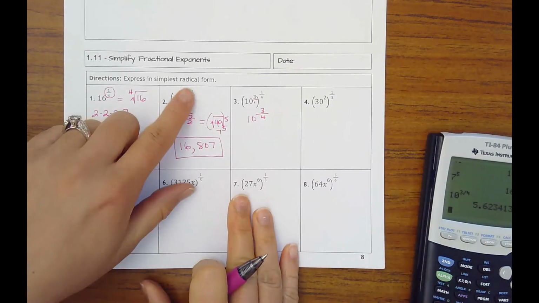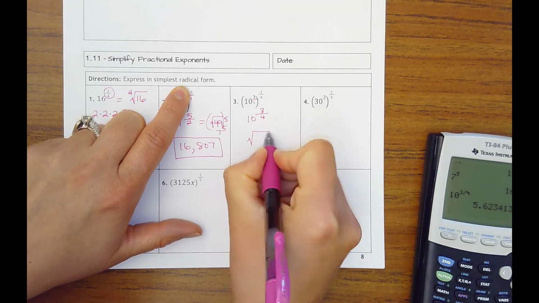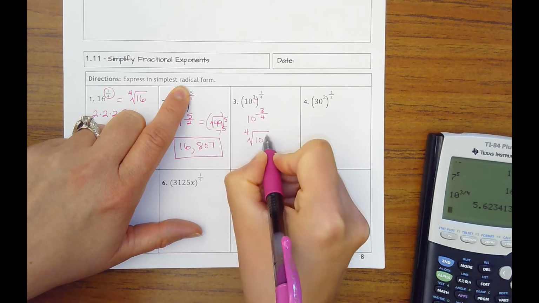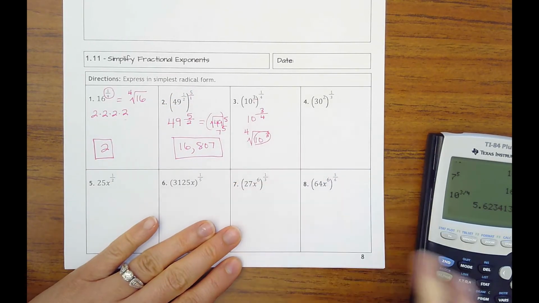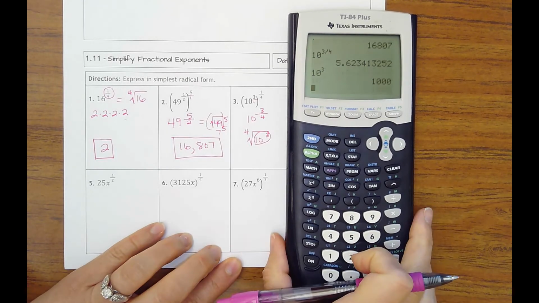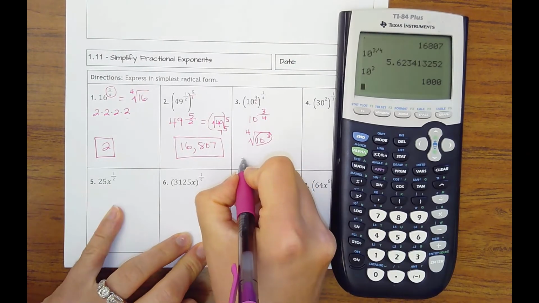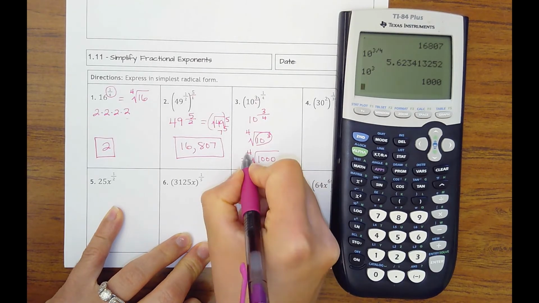They want you to actually express it as a radical. So this would become the 4th root of 10 to the 3rd power. And then they want you to simplify 10 to the 3rd power, which means 10 times 10 times 10 gets you 1,000. So this is really the 4th root of 1,000.